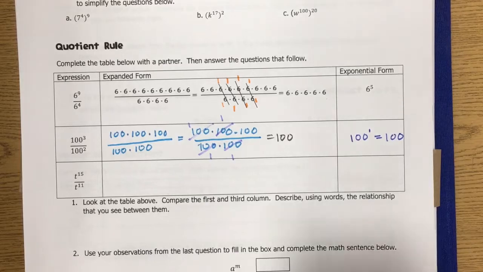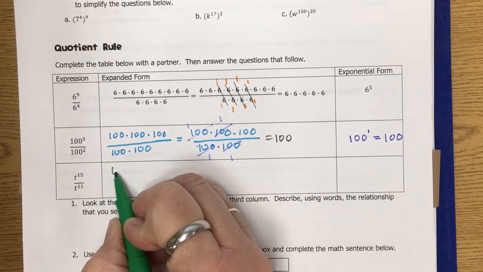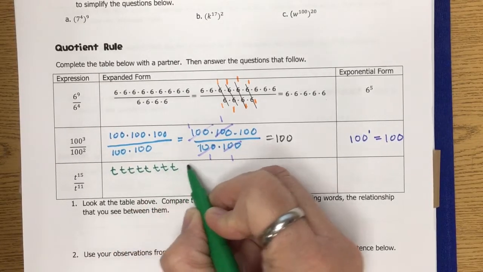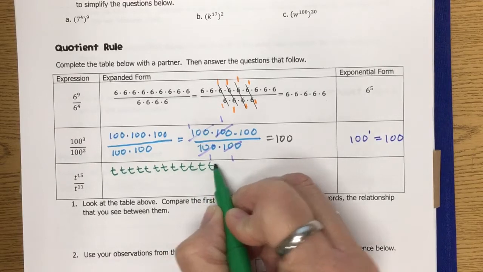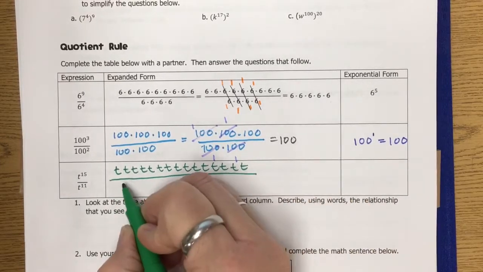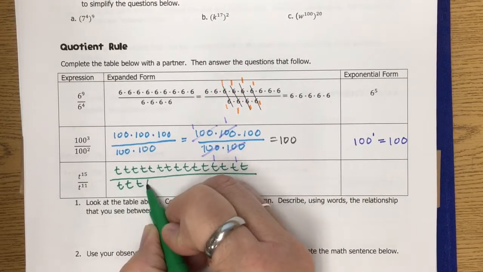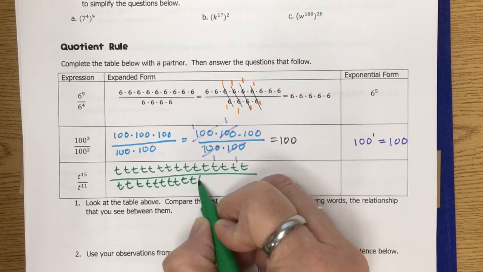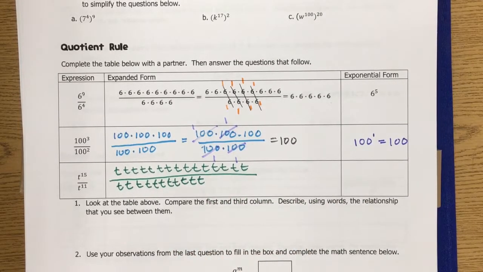it says that it's t to the 15th. So I have to write out 15 t's. 1, 2, 3, 4, 5, 6, 7, 8, 9, 10, 11, 12, 13, 14, 15. Over 1, 2, 3, 4, 5, 6, 7, 8, 9, 10, 11. Now, you don't actually have to write multiplication symbols when you have variables, because t sitting next to a t is automatically understood that it's going to be t squared.